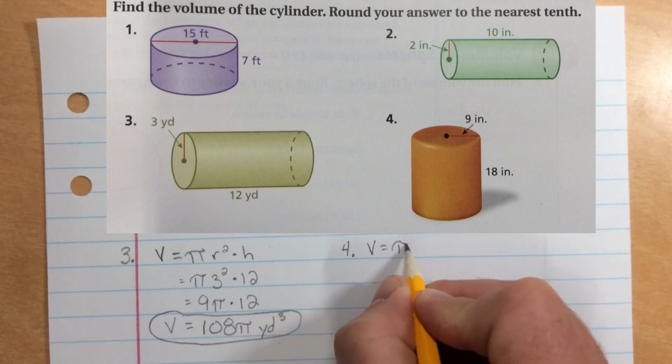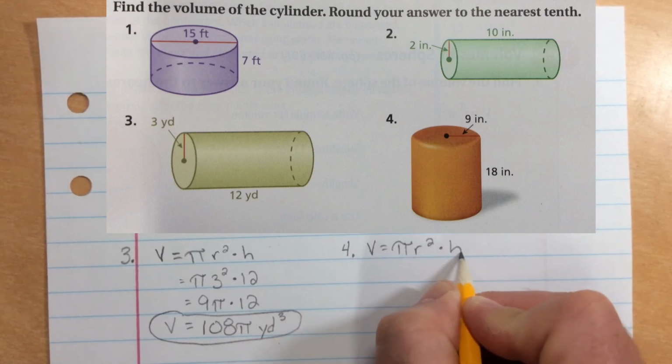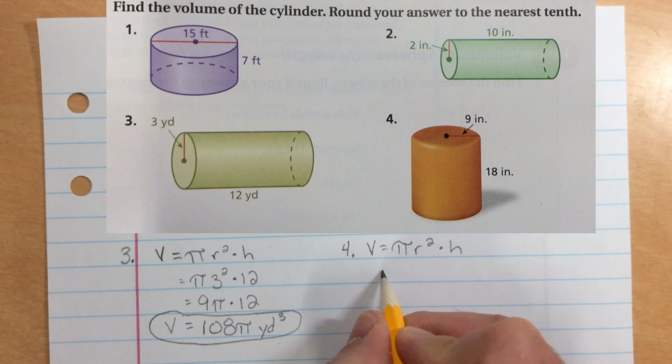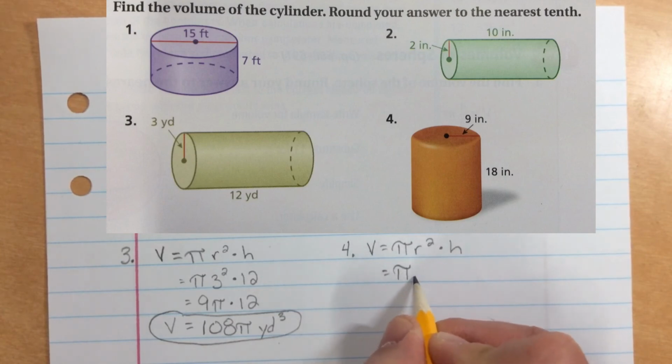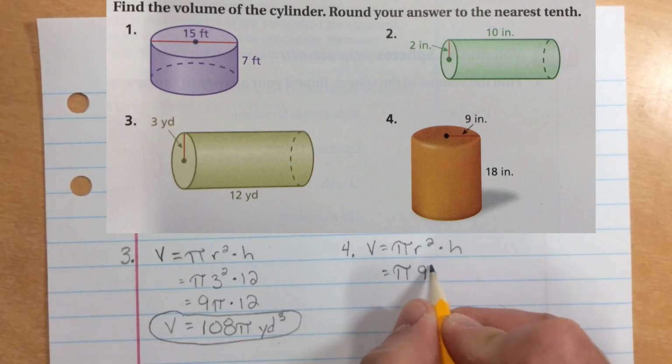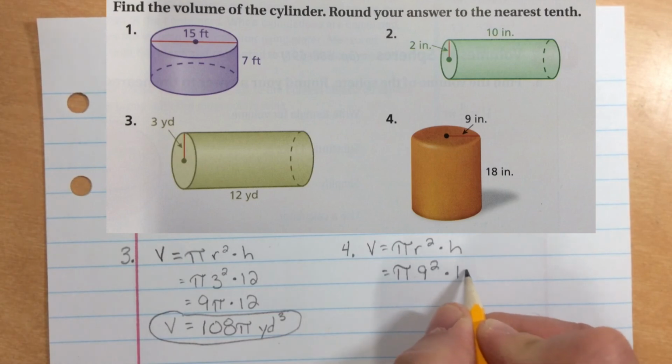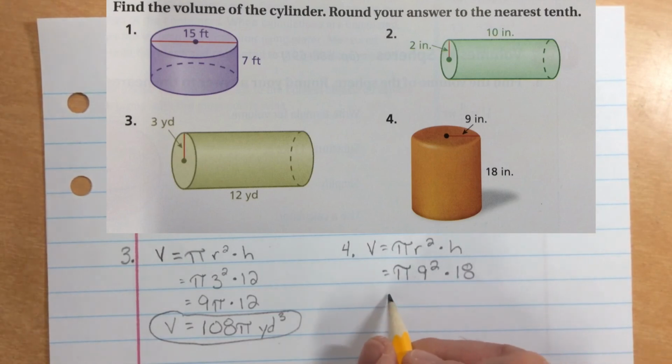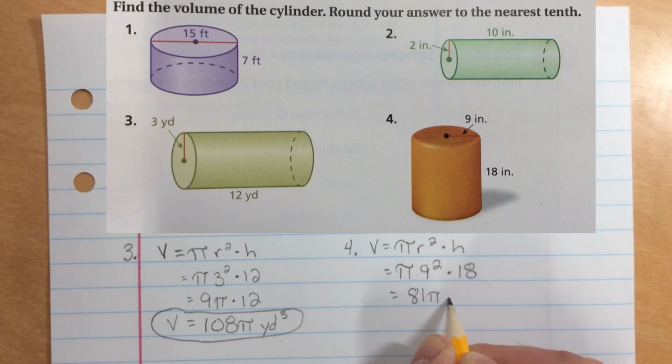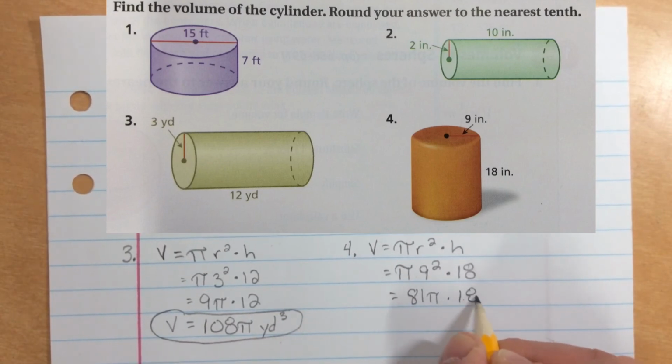Volume equals pi r squared times the height. Pi, the radius here is 9, so 9 squared times 18 is the height. Well, 9 squared is 81, so we have 81 pi times 18.